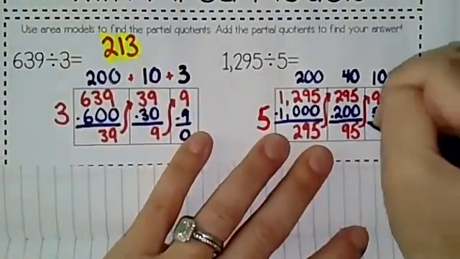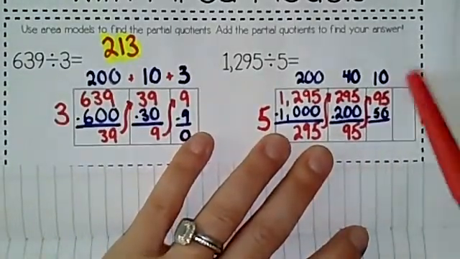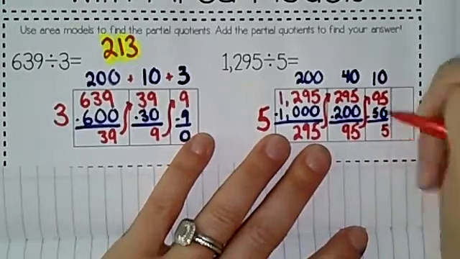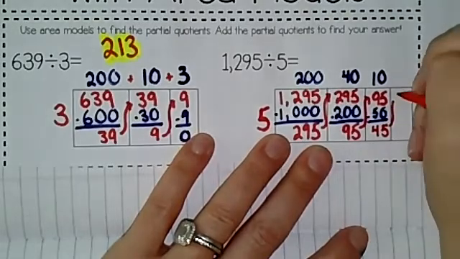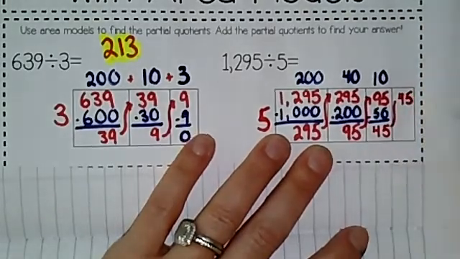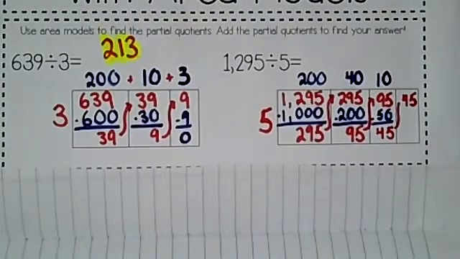I apologize, Jaden. I was being a little confusing. 5 minus 0 is 5. 9 minus 5 is 4. Take your 45 and move it up. All right, now, Jaden, how many 5s are in 45?